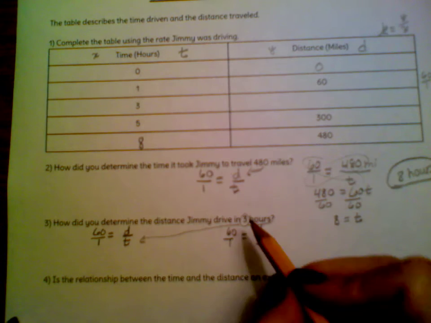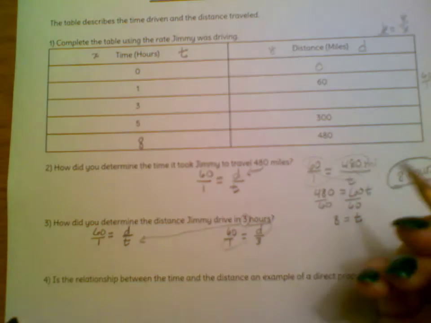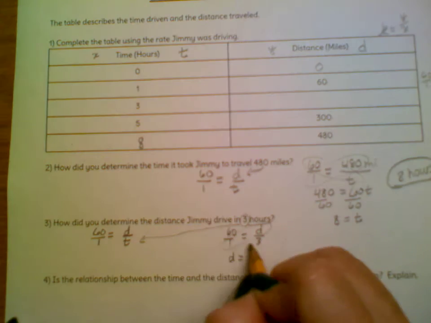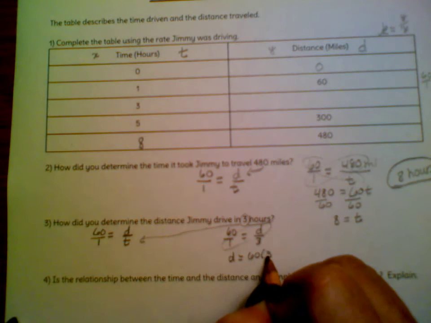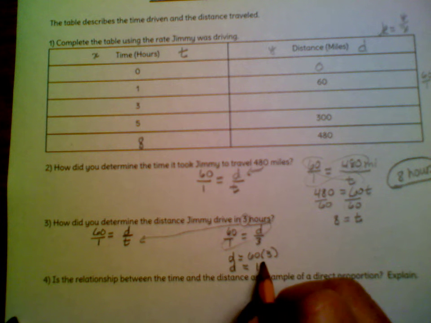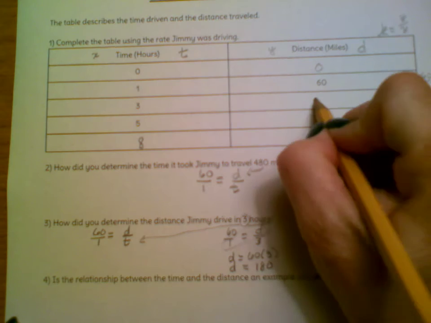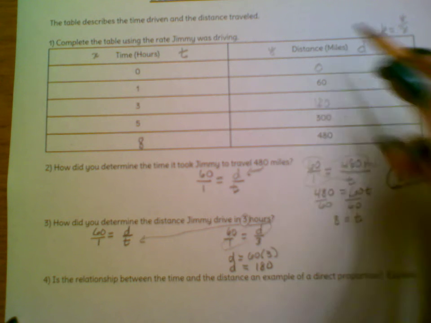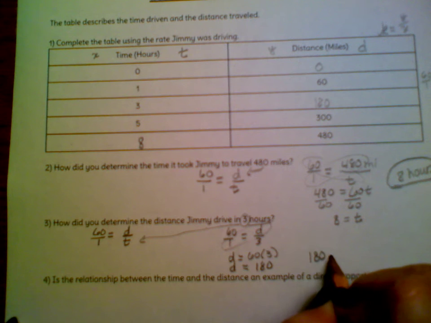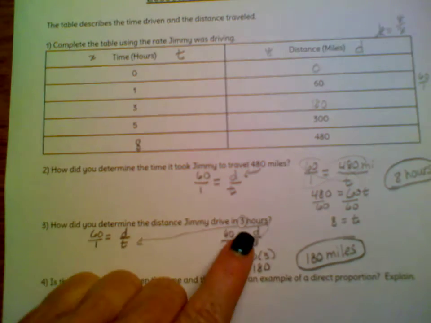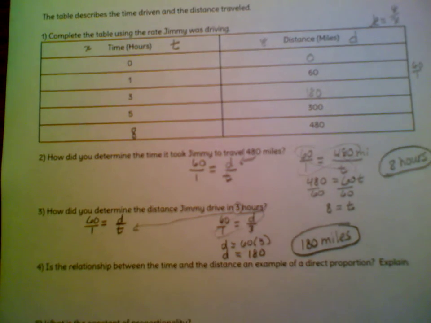Now I'm going to use my means and extremes. 1 times D is D. 60 times 3. So when I solve, D equals 60 times 3 is 180. And that stands for miles. So my answer would be 180 miles he would have driven in 3 hours.